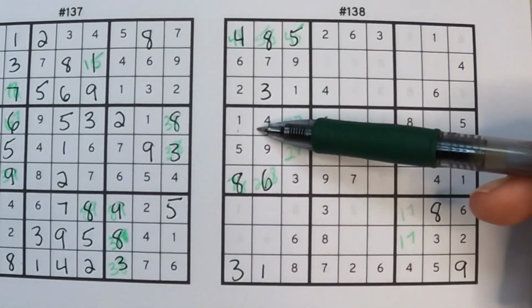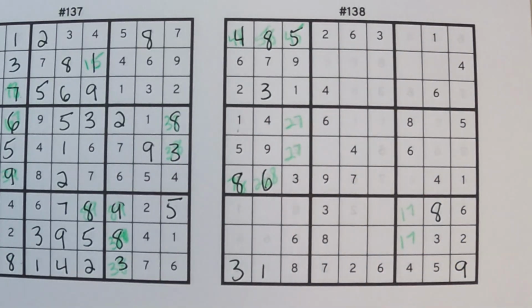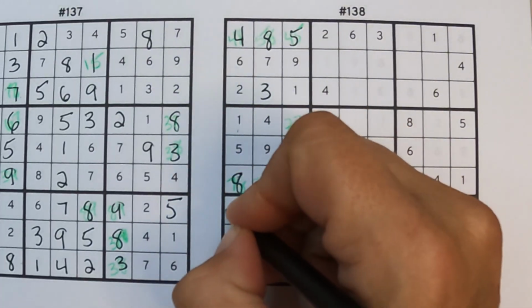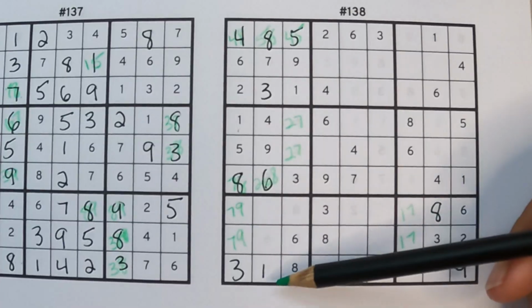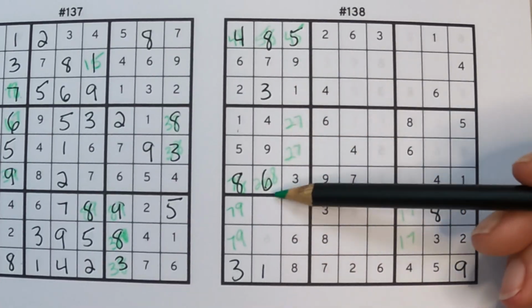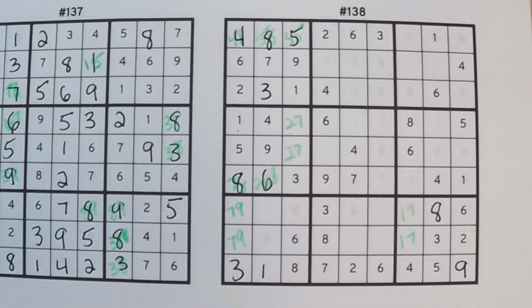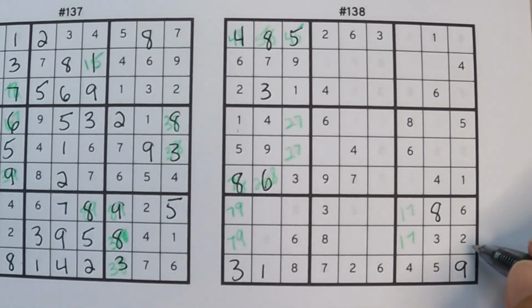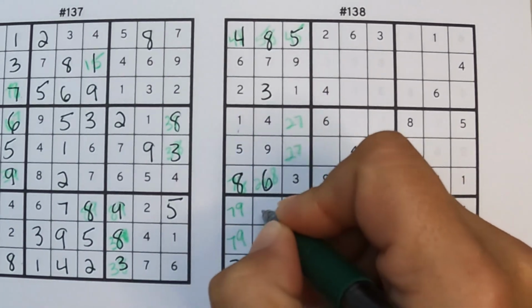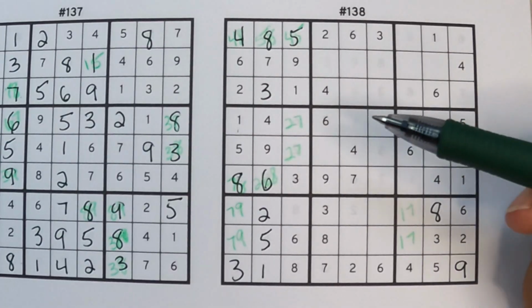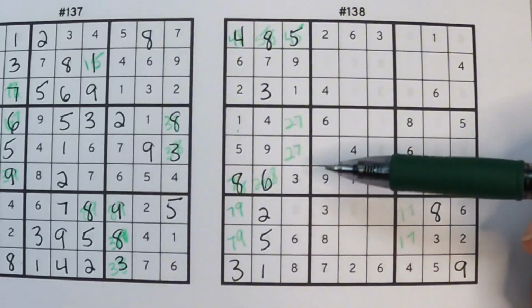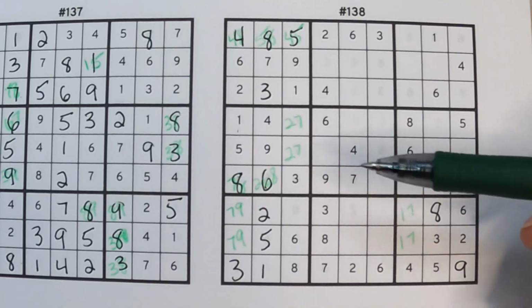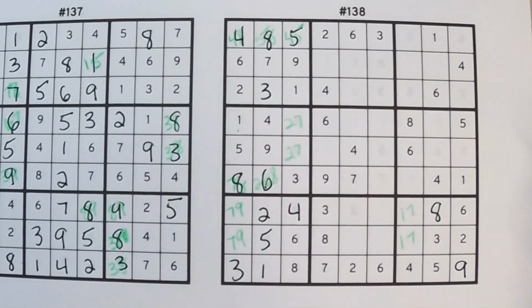For this column now, we're missing 7 and 9. I don't see any help. So 7, 9, 7, 9. For this column, we're missing 2 and 5. We've got a 2 here, so 5, 2. For this column, we're missing 2, 4, and 7, but the 4 couldn't be here, so it must be here.